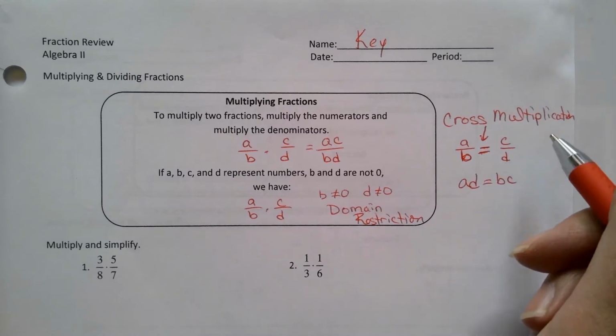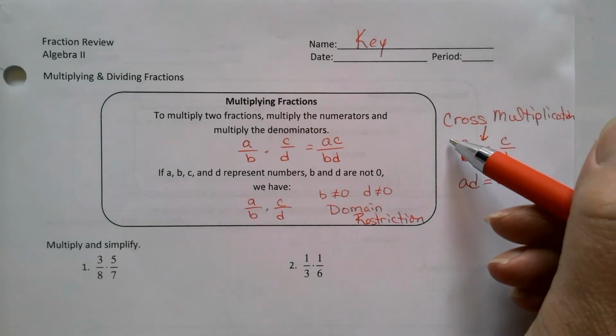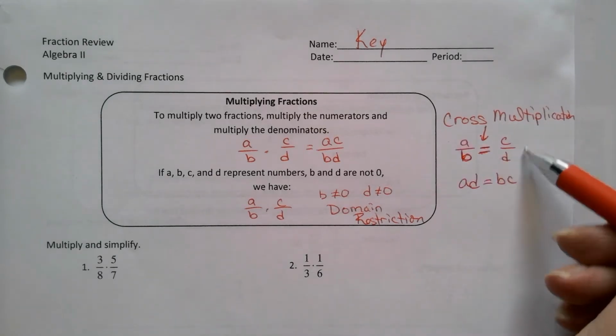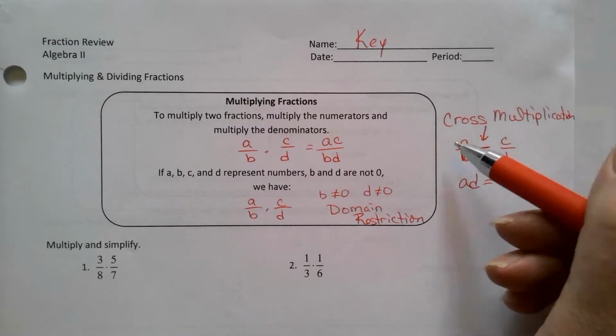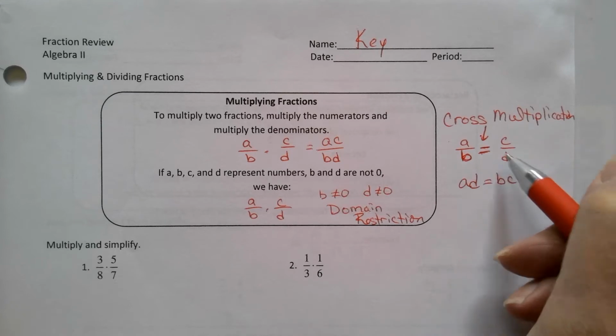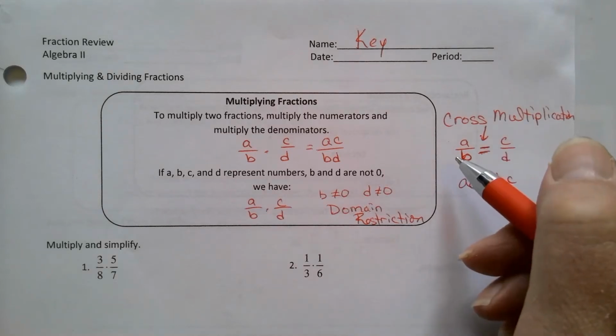Cross multiplication is truly a shortcut for multiplying out. If I wanted to get rid of the divided by b, I multiply both sides by b. It cancels out and it's over here. And to get rid of the divided by d, I would multiply both sides by d. So cross multiplication is a shortcut to eliminate denominators, but that only works if you have an equal sign. And we have no equal signs. We are just multiplying fractions.